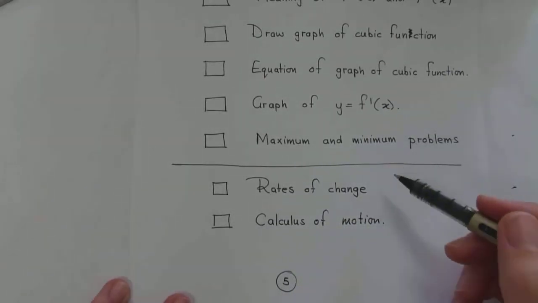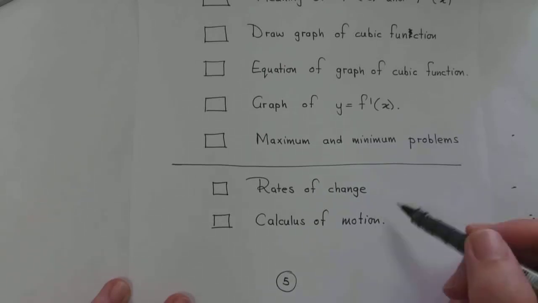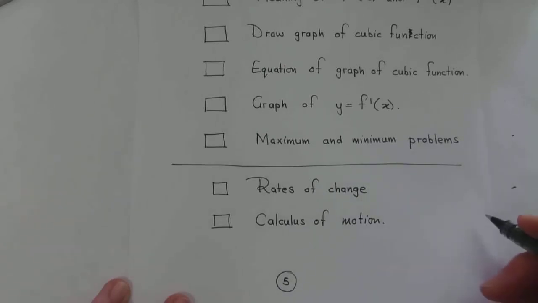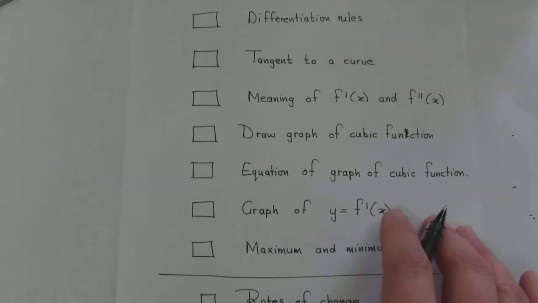Please don't stress, we will do more past paper examples. There will be ASP set up. But as you can see, we've actually done quite a bit.